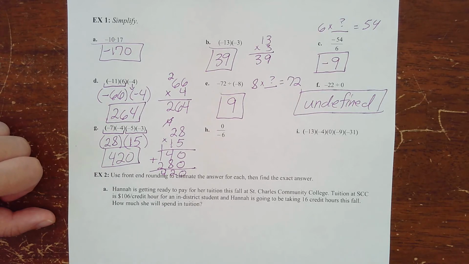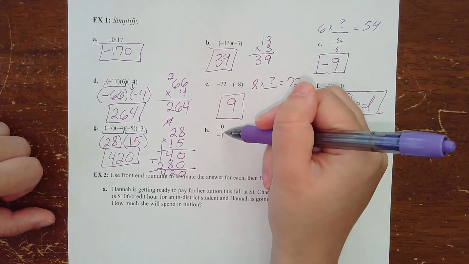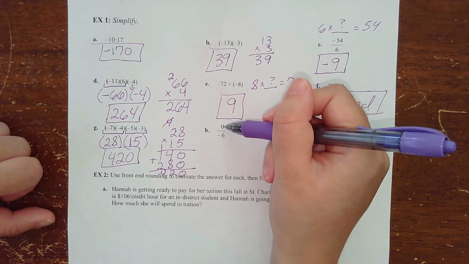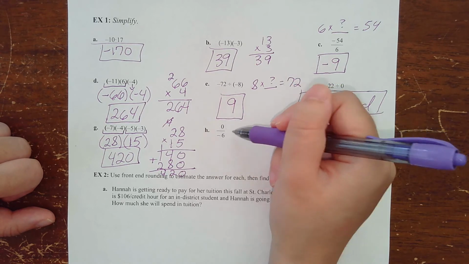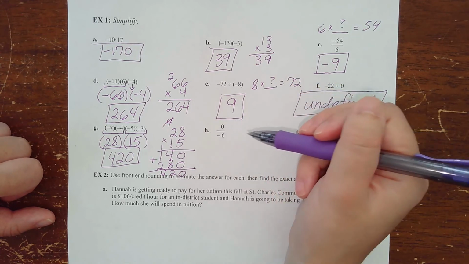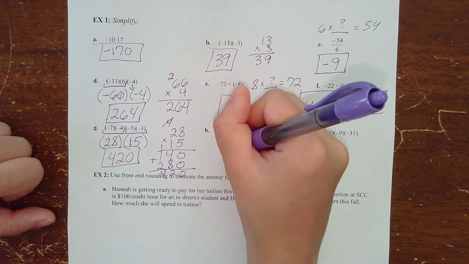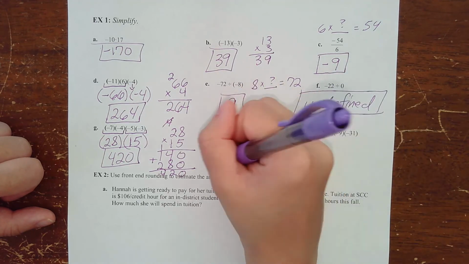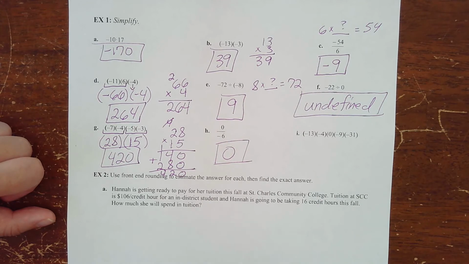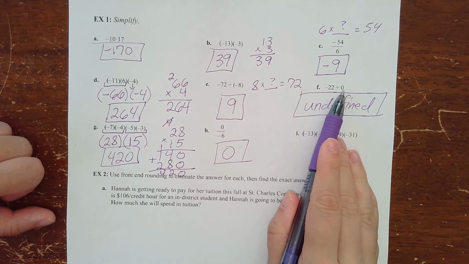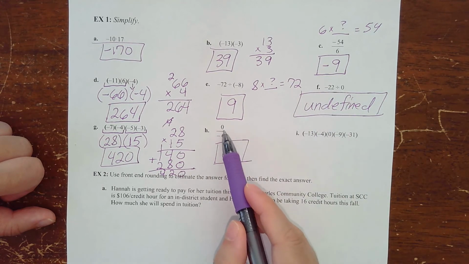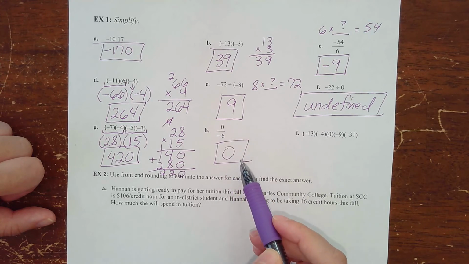Next up, in part H, I have 0 divided by -6. So I have $0, and I'm dividing it among 6 friends. Nobody gets any money, but the answer is 0. It is not undefined. So dividing by 0 is undefined. If you have 0 divided by something, that's 0.